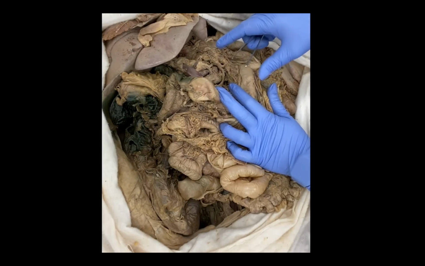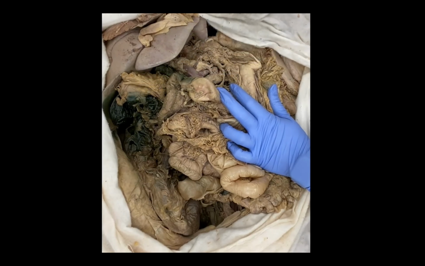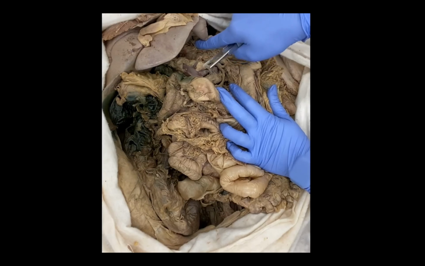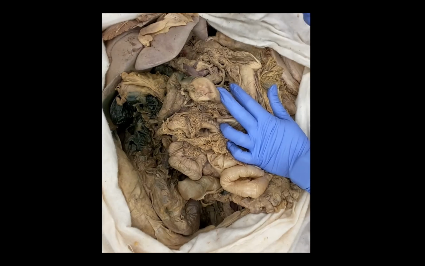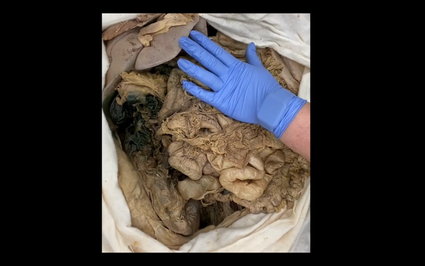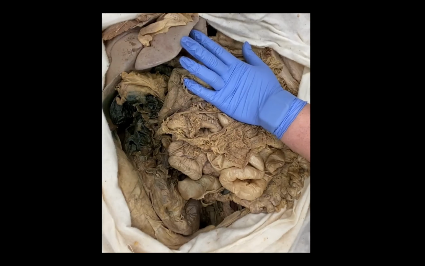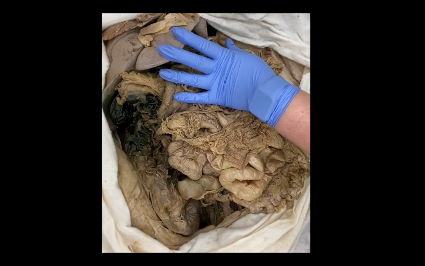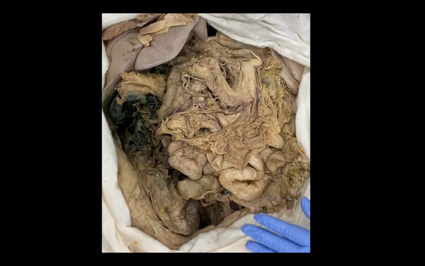So we have the liver, the gallbladder, the stomach, actually part of the esophagus as well, and then part of the duodenum and part of the pancreas. So all of those are going to be supplied by branches of the celiac trunk, and so all of those are going to be part of the foregut. Now the midgut, again, that's going to be supplied by branches of the superior mesenteric artery.